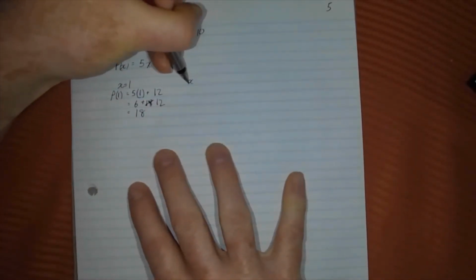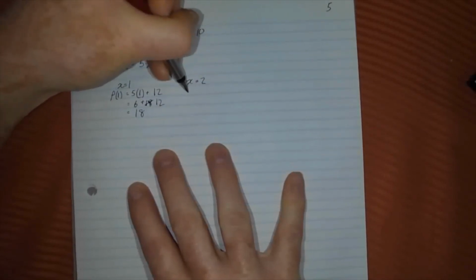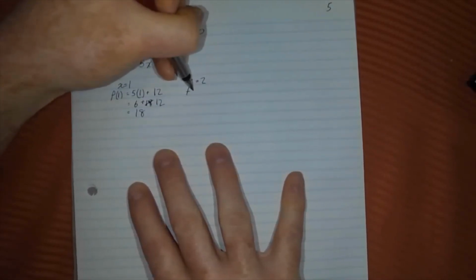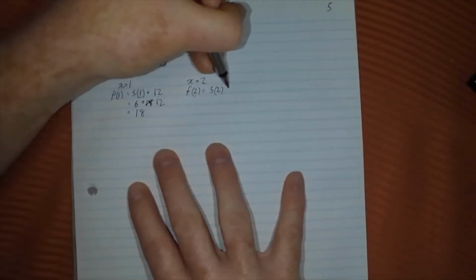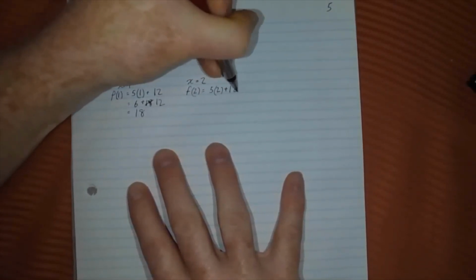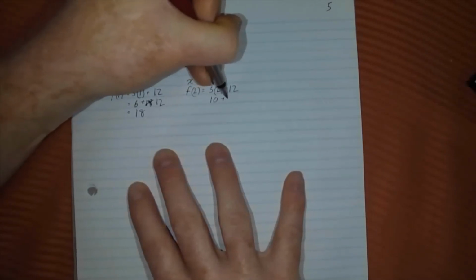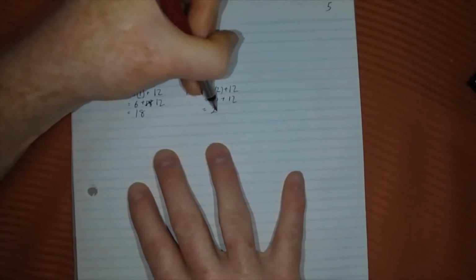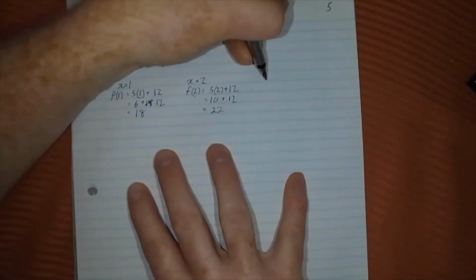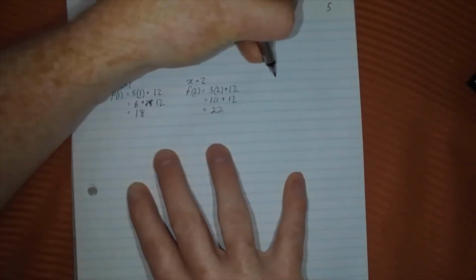I put 1 in. What happens if I put 2 in to the machine? Put 2 in. Machine starts working. I get 10 plus 12. Awesome. What if I put 10 into the machine?